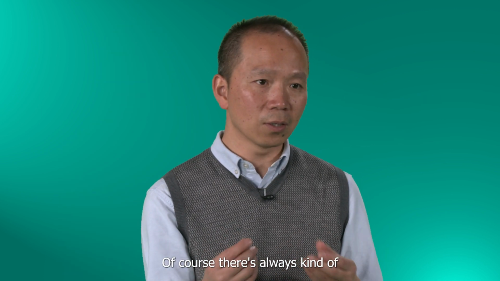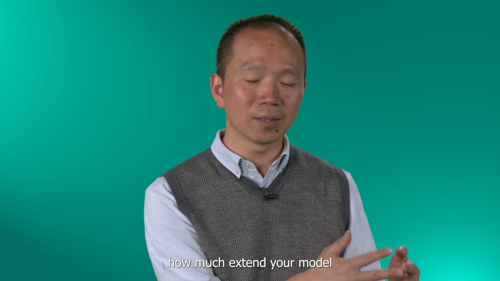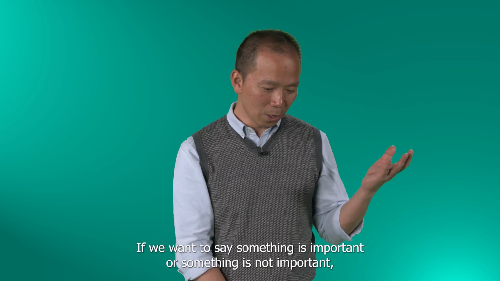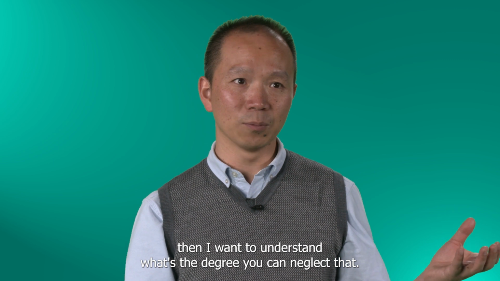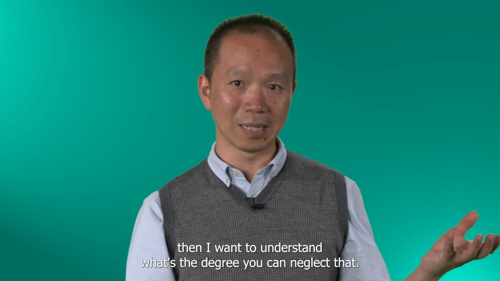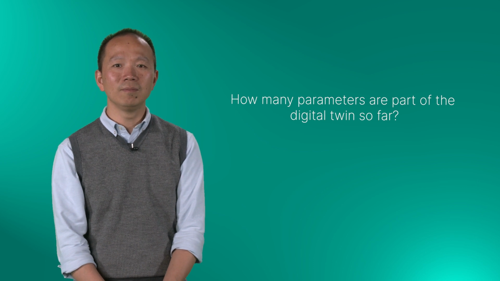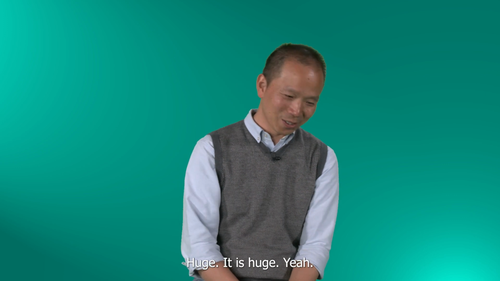Of course, there's always the question of to what extent your model can simulate reality, right? If we want to say something is important or not important, then I want to understand what the degree is. Yeah, you can neglect it. There are so many parameters. Huge. It is huge. Yeah. Can you list a few?